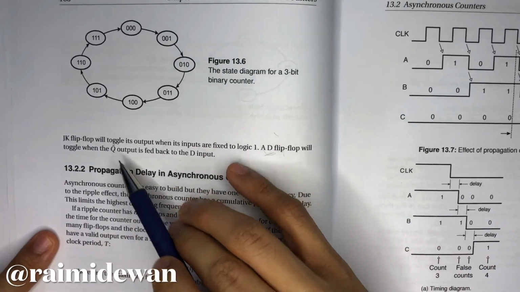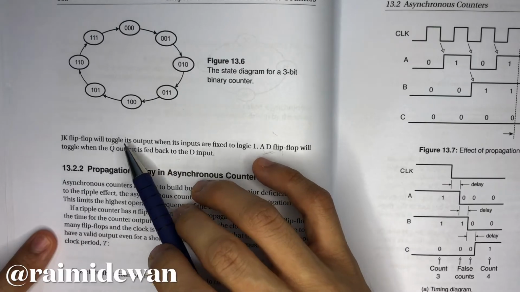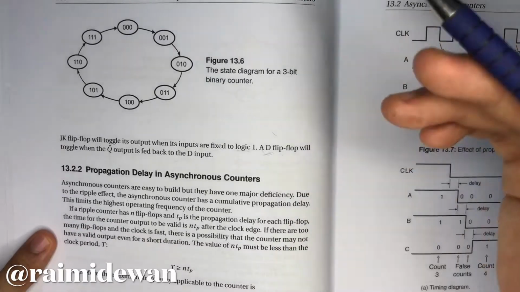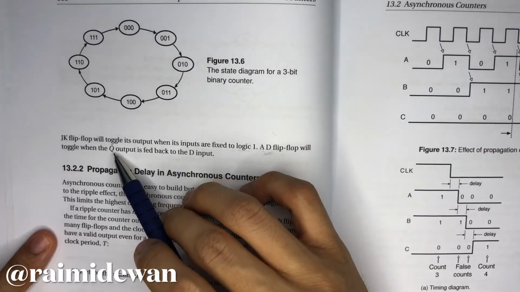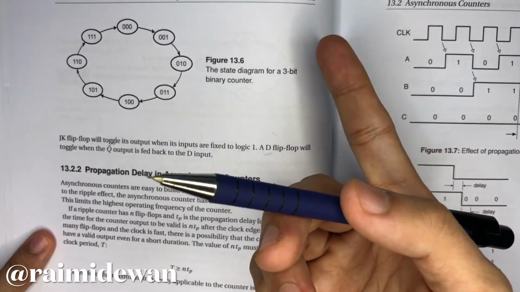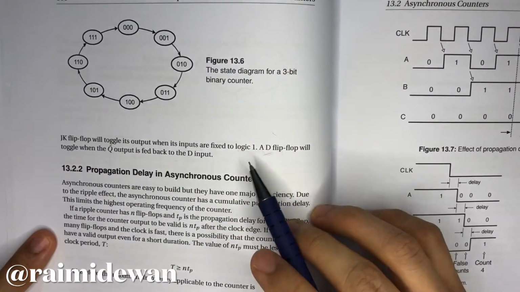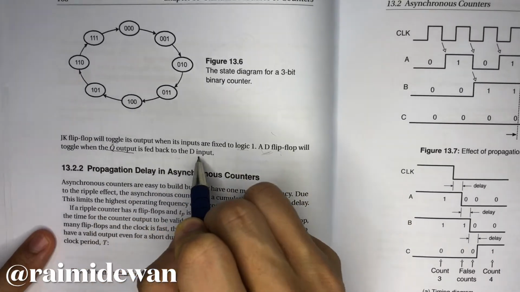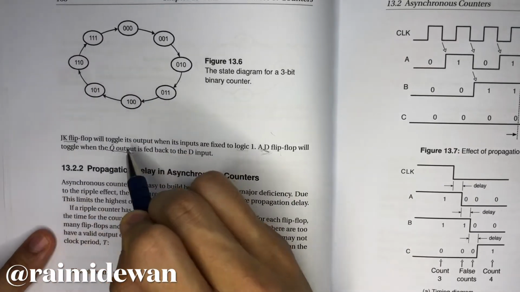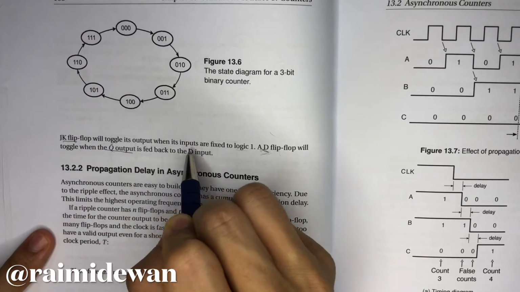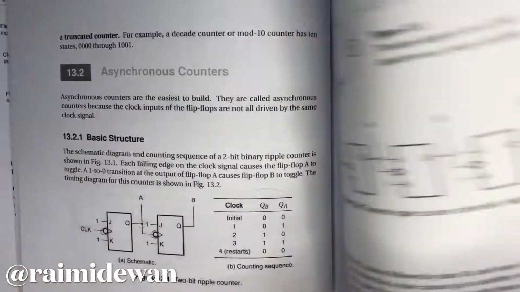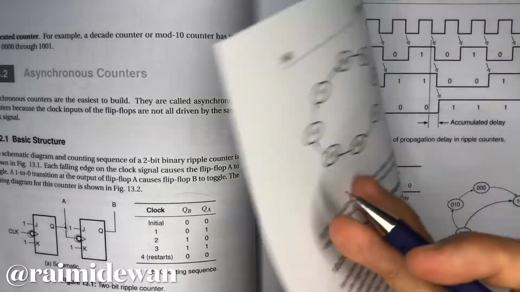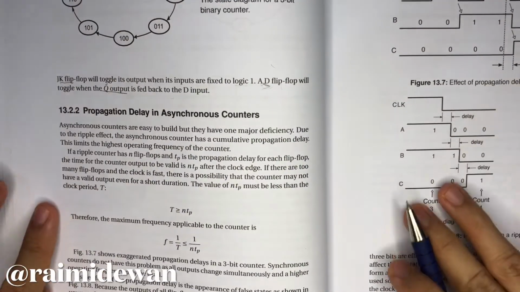But for the JK flip-flop, we will toggle its output when its inputs are fixed to logic 1. When we have J and K both 1, we will toggle. Whereas for the D flip-flop, we toggle when the Q bar output is fed back to the D input. Okay, you see there is a difference. Here the output is fed back to the D input for the D flip-flop. The JK flip-flop will toggle its output when its inputs are fixed to logic 1. Okay, here, this is the JK flip-flop with inputs connected to logic 1.